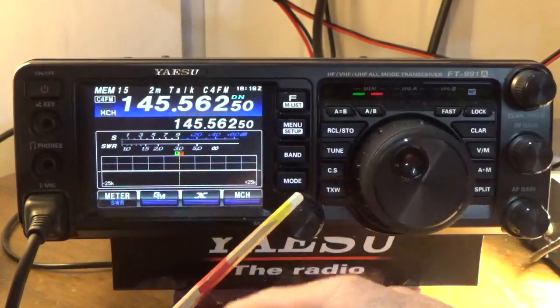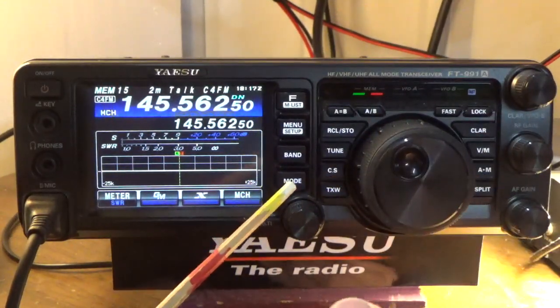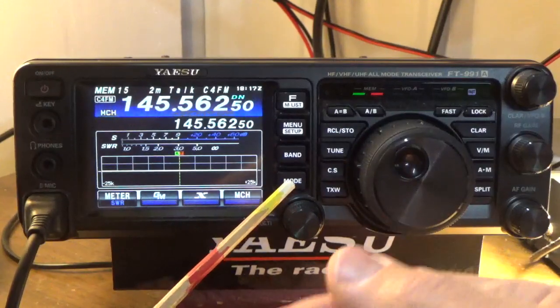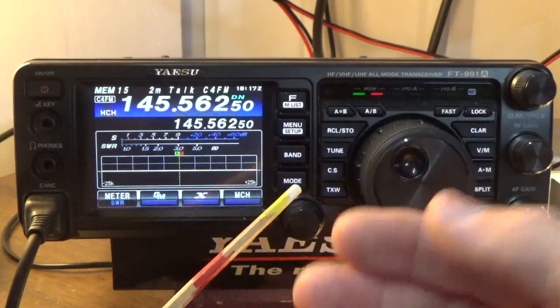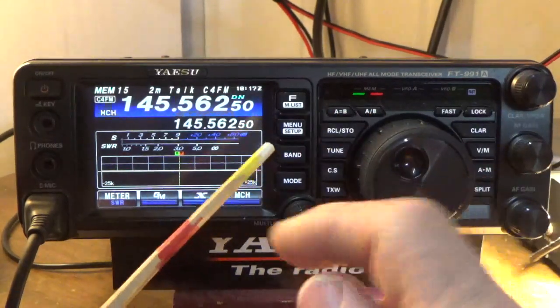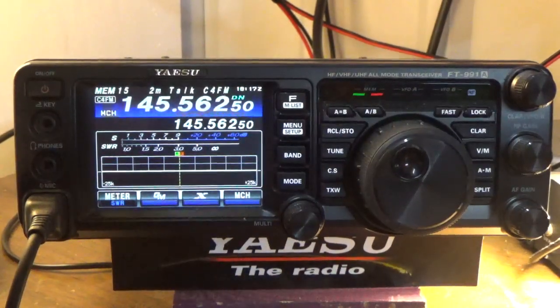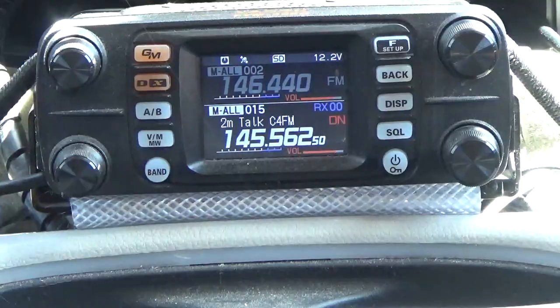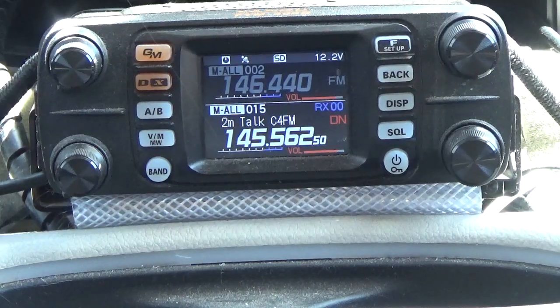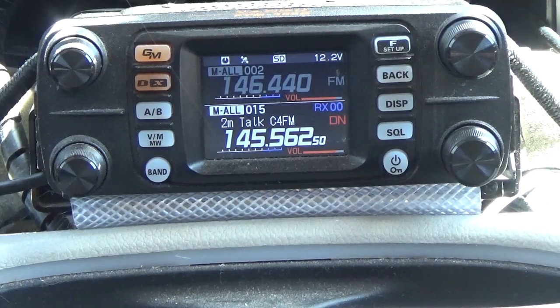You'll be able to listen to it, and I'll go through each one of the settings and explain what I'm doing as I make the changes, so you can hear the difference on the FTM300 in the mobile. Okay, we're in the mobile. I've got the volume turned up about 3/4 and I'm on VFOB, so I'm going to close the door and we'll get started.